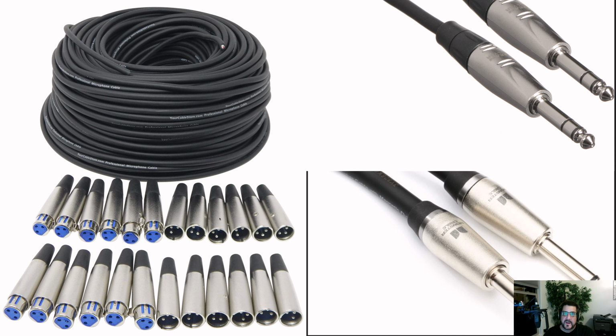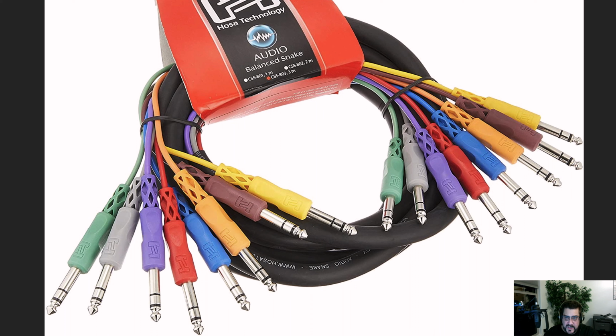So it's very, very common for speakers to have a male XLR connector going into a speaker. So that is what you need to know about audio. And so now I will give you a quiz.